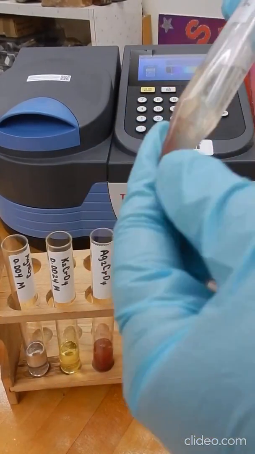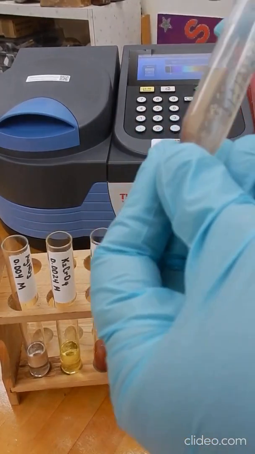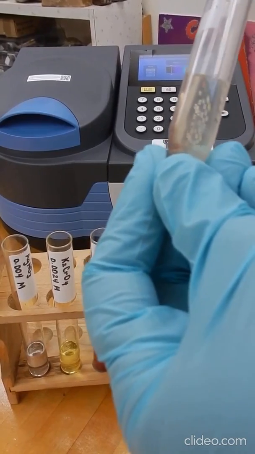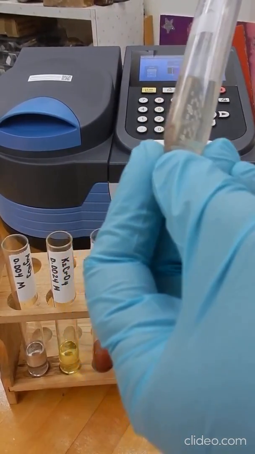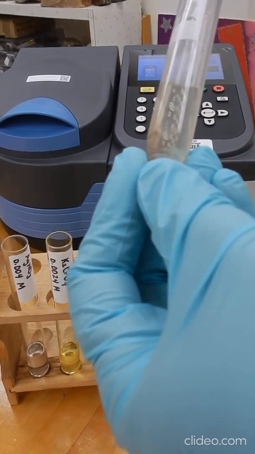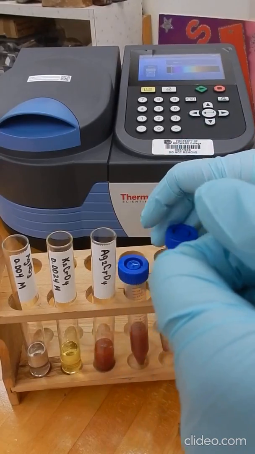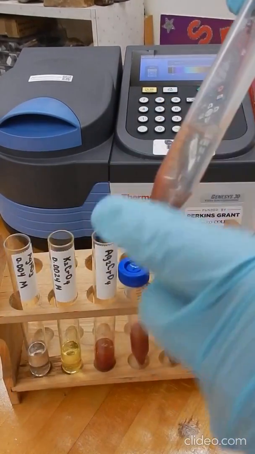So we precipitate the solid, we remove as much liquid as we can, and we add water, we centrifuge again, and we're just rinsing the solid. And when we remove the liquid, what we're doing is removing any ions that are present in solution. After doing that a couple of times, we're going to add water to our sample.